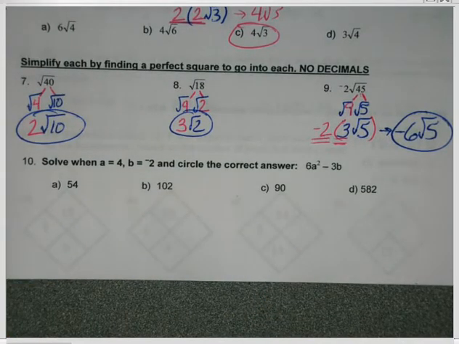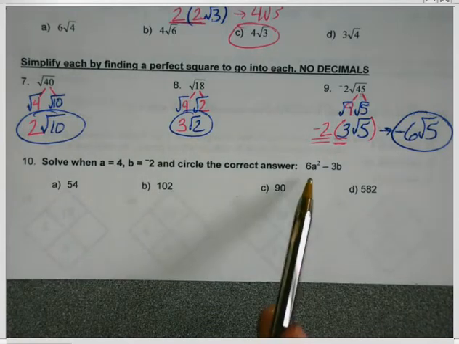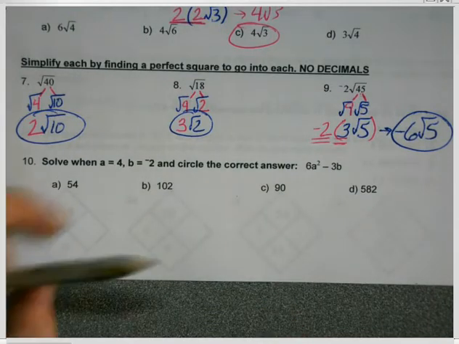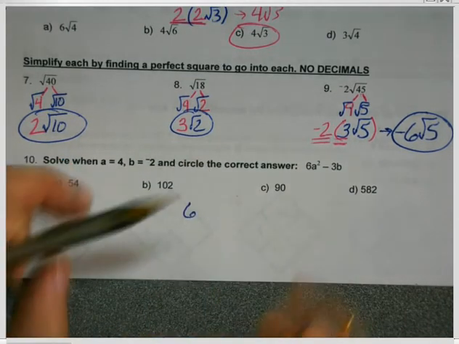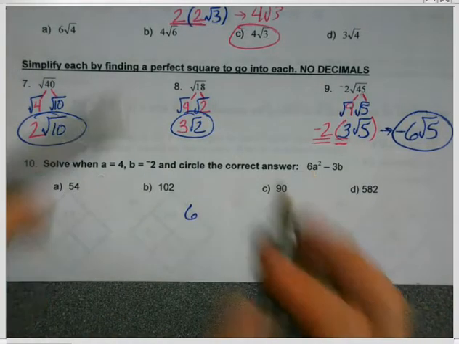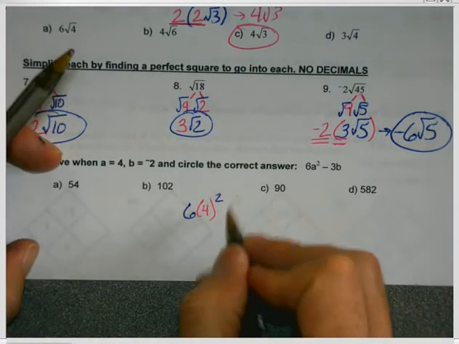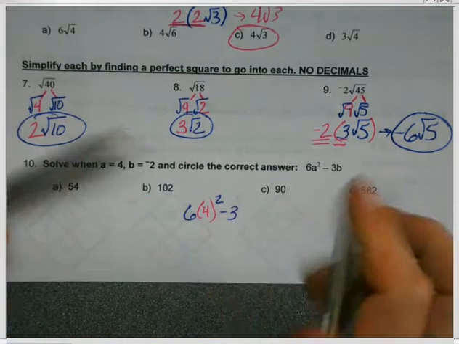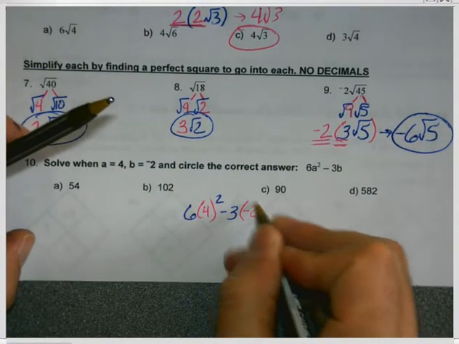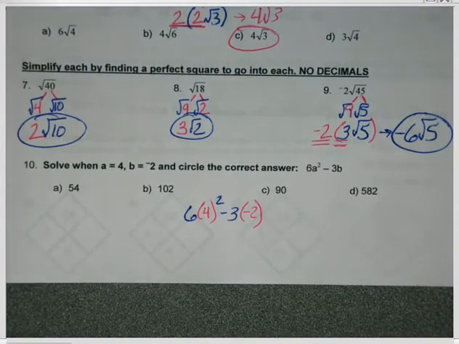okay, solve when a equals 4, b equals negative 2, and circle the correct answer. So all I'm doing here is I'm going to take whatever value that variable has. So a has a value of 4. And I want to use parentheses when I'm substituting in, because it's tempting sometimes. If that had been positive 2, some of you might look at that like 32. And I can understand how that could be, but that's not how this works.